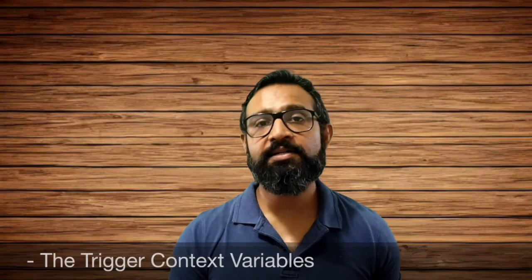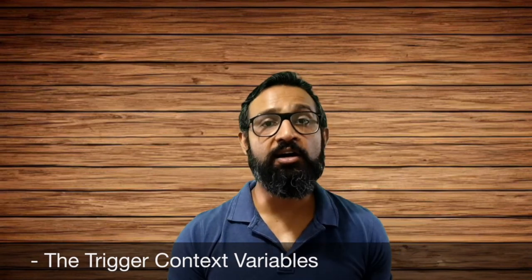So let's start understanding trigger context variables. As it sounds, these are context variables. You can use them in your trigger code, and these are reserved variables as well. And when you use them, they return specific values.